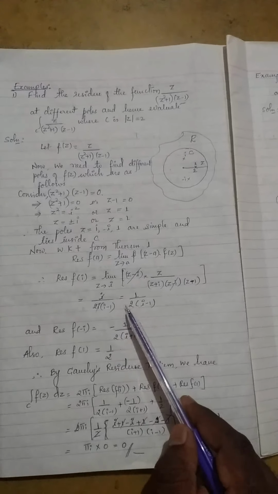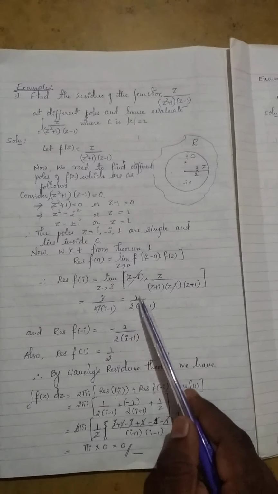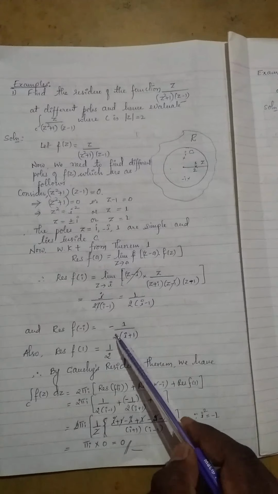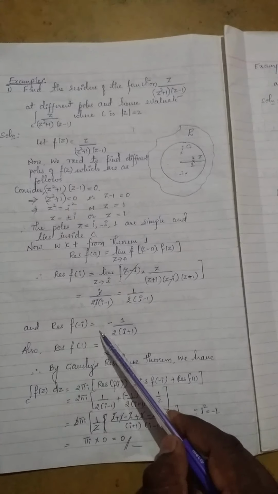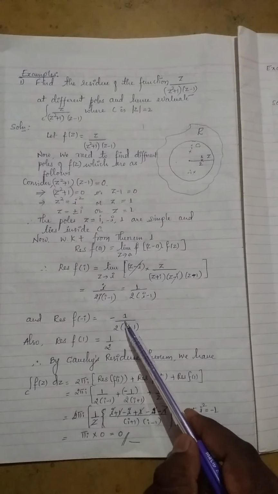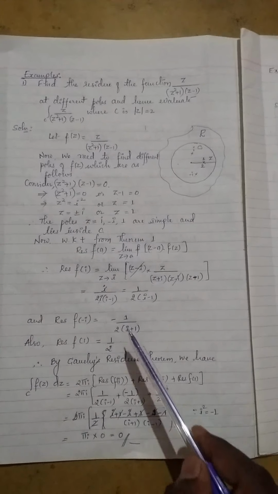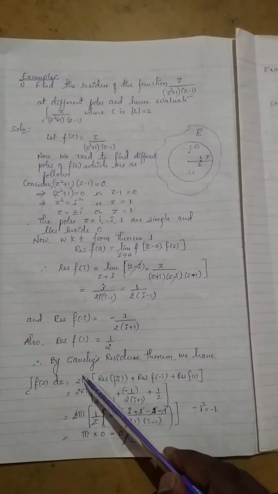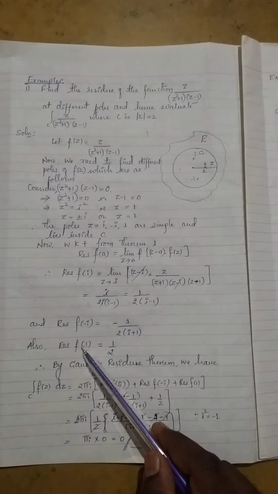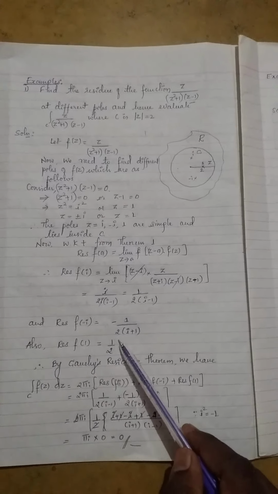After doing the same procedure, we get the residue of f at minus i equals minus 1 divided by 2 into (i plus 1). Also, the residue of f at 1 equals 1 divided by 2.